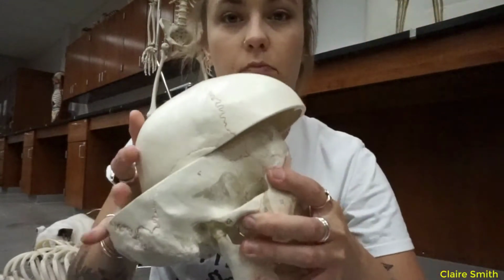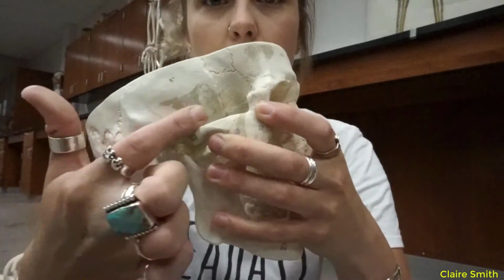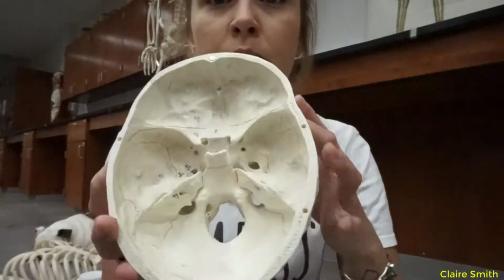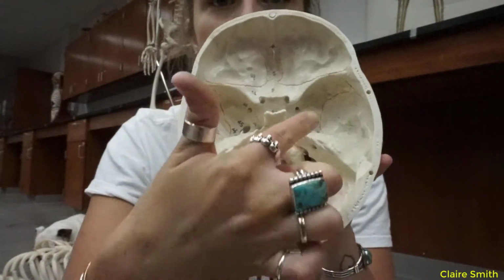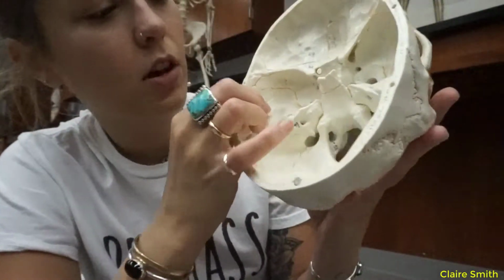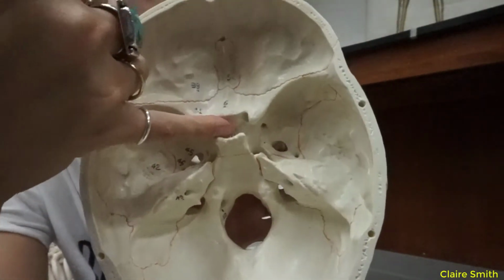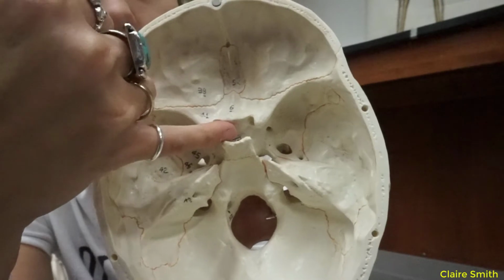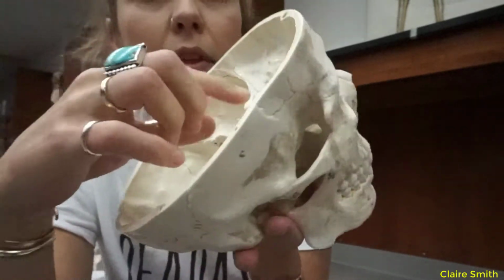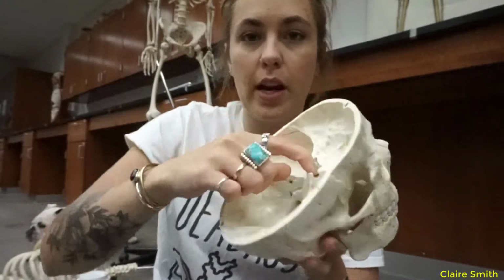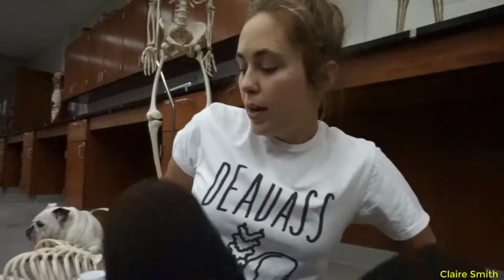On your sphenoid bone, you can see the sphenoid on the outside, but also it's this butterfly shape inside here. You have what's called the sella turcica. So this little divot right in the middle of the sphenoid is your sella turcica. And that's actually where your pituitary gland of your brain sits. Let me get a brain model.